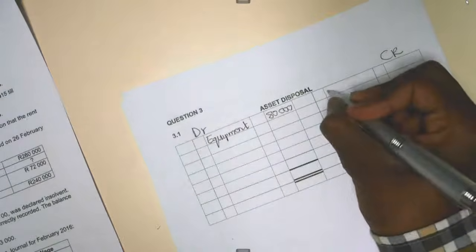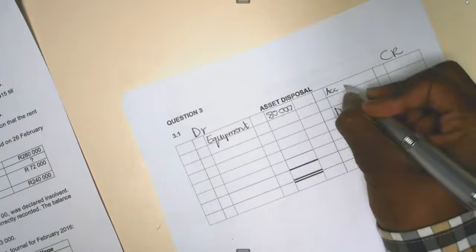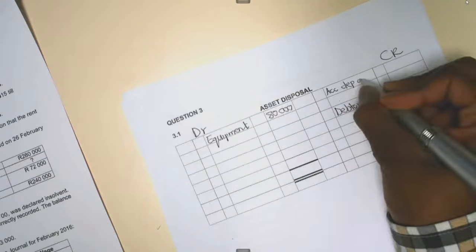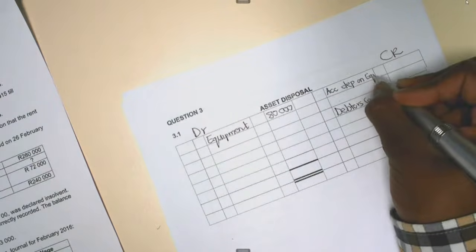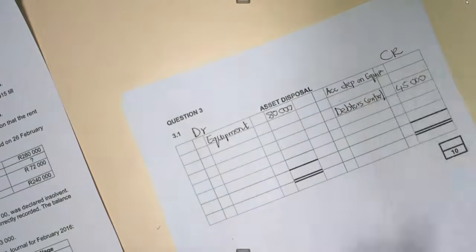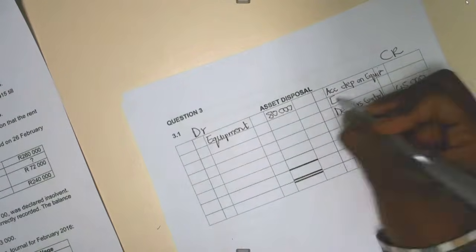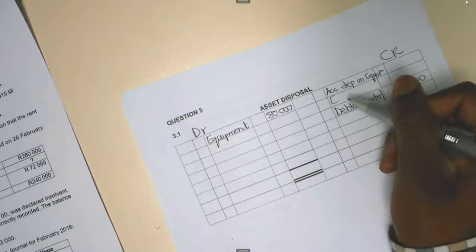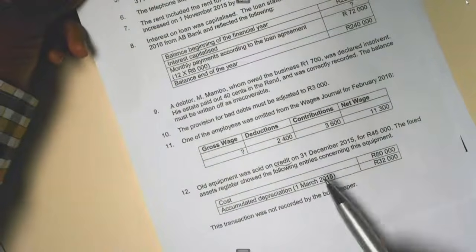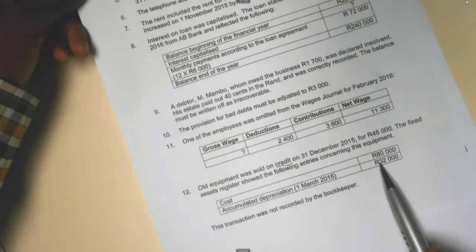So on the credit side, we then transfer the accumulated depreciation on this particular equipment. So the accumulated depreciation of the equipment, you always start with the accumulated depreciation of the previous year. And was it given to you? Yes, it was given there on the 1st of March 2015, 32,000 rand was the accumulated depreciation on this particular asset. Then you transfer it in there, 32,000.